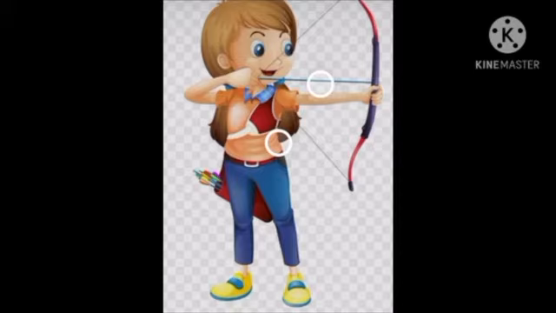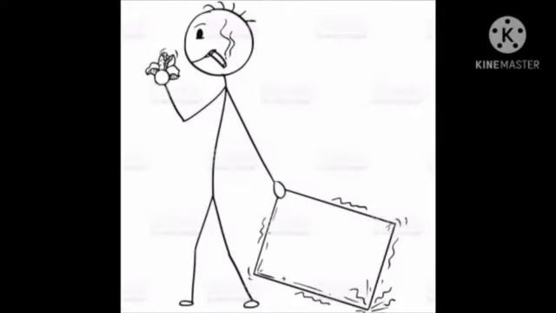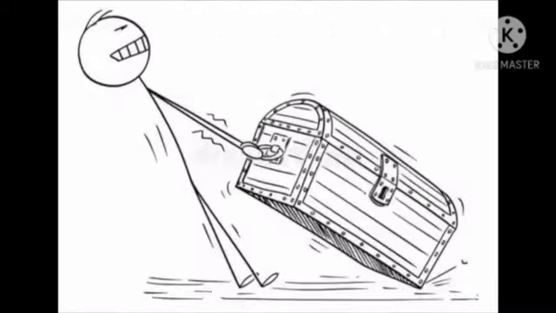Now let's study about work. What is work and how you can understand work, I'll let you know. So what you have to do is tie a string to an empty box as shown in this picture. Now pull the box through a distance of almost 10 meters along a straight line. Now after that, fill the same box with 20 books. Now this box is heavy. Now pull the box again through a distance of 10 meters in a straight line.